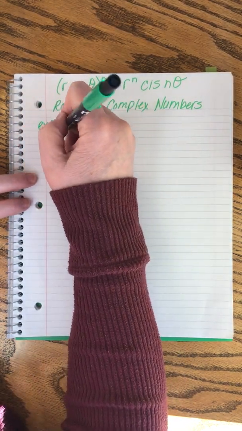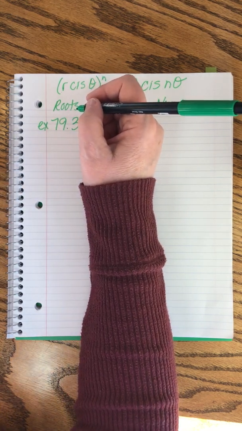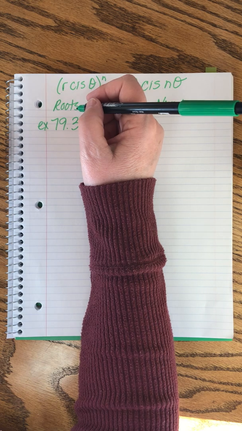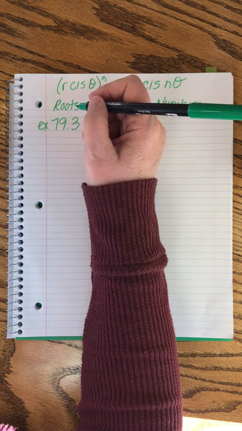79.3. John asks us to find the 4 fourth roots of 16 cis 60 degrees.